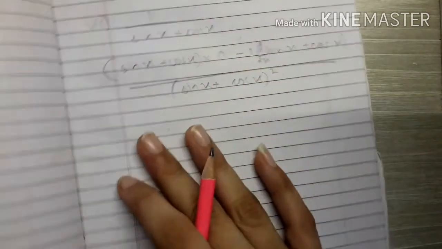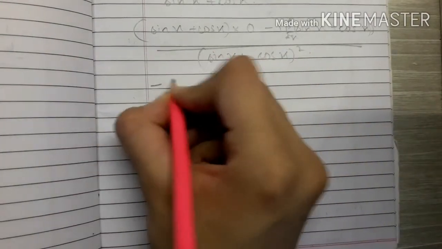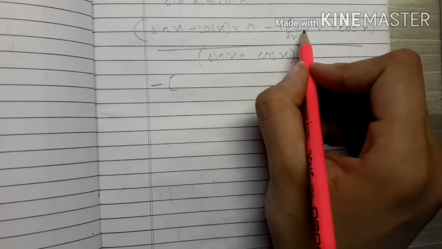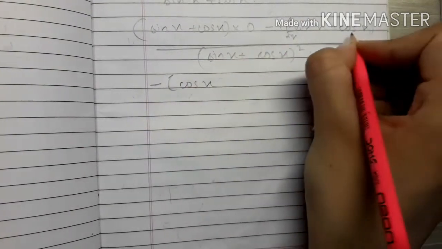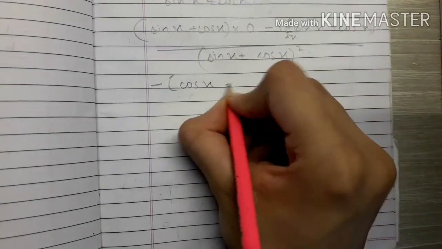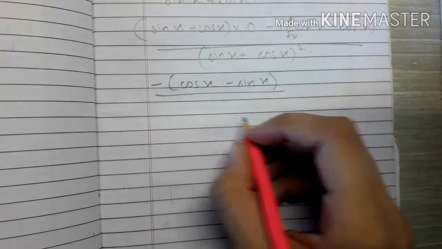So the first part becomes 0 because of multiplication with 0. Then we have minus 1, I'm just adding the minus. And then the differentiation of sin x is cos x, and the differentiation of cos x is minus sin x, upon sin x plus cos x the whole square.